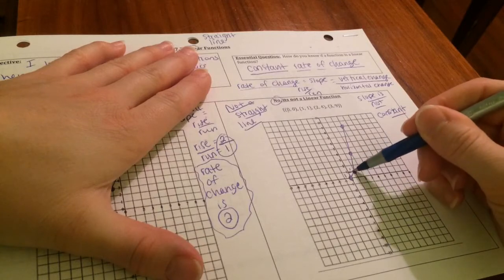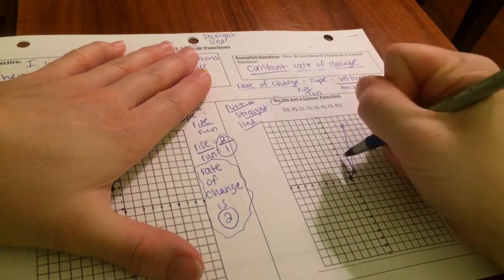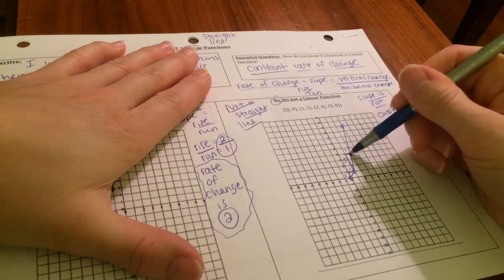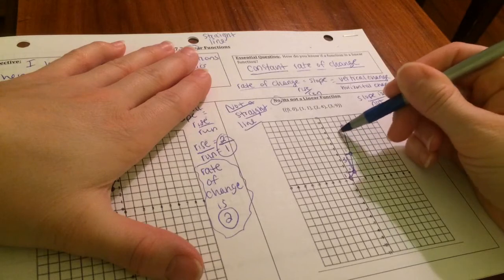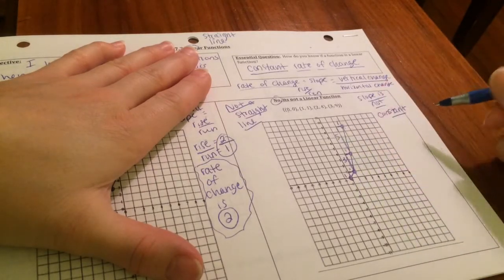Then for the next 2 points, we go up 1, 2, 3, and then over 1. So now the slope between these 2 points is 3 over 1. Then here, between these 2 points, we go up 1, 2, 3, 4, 5, and over 1. So the slope here is 5 over 1.